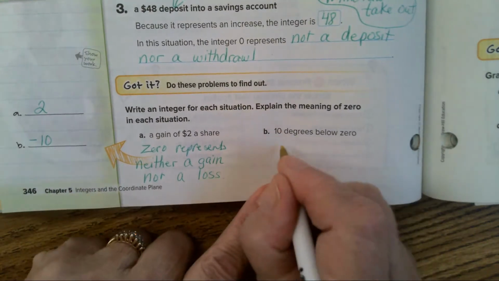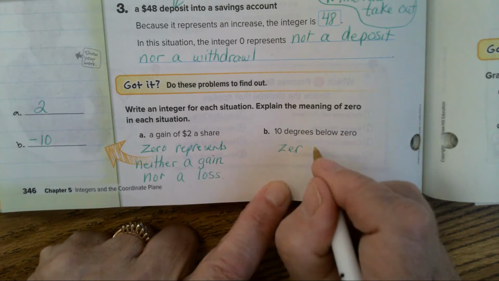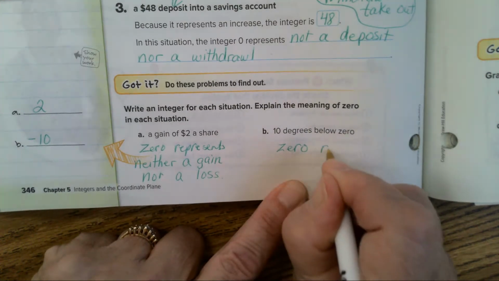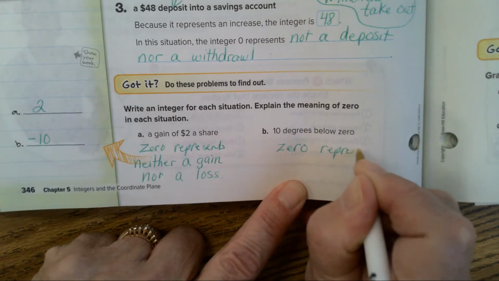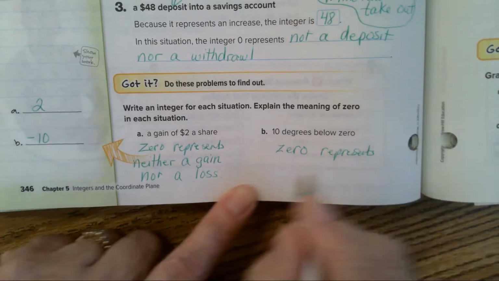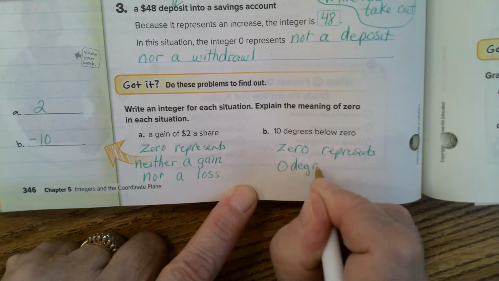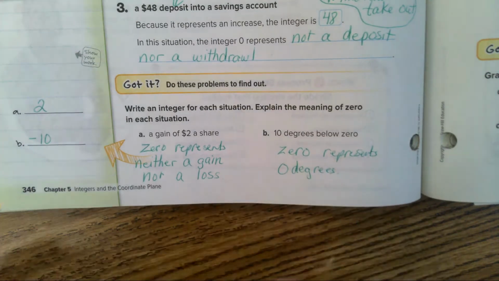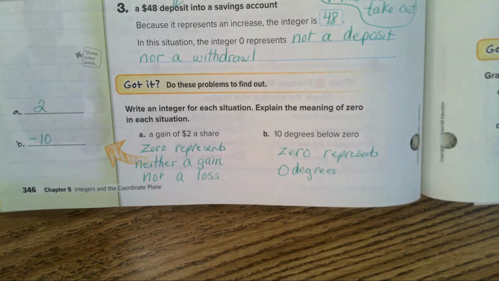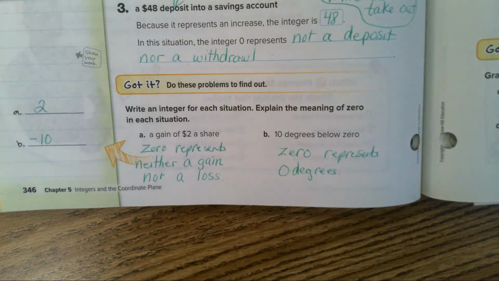Here, 0 represents 0 degrees because it has a spot on the thermometer. Any questions? When it has a spot, then it does represent something. Any questions? Everyone good? Thumbs up? Doing okay? All right, good.